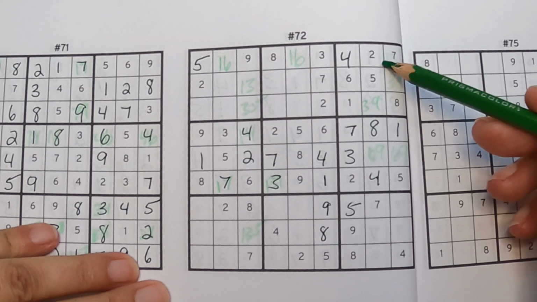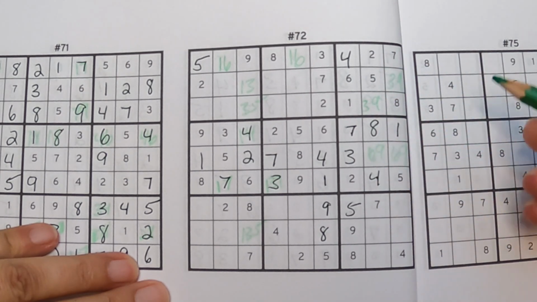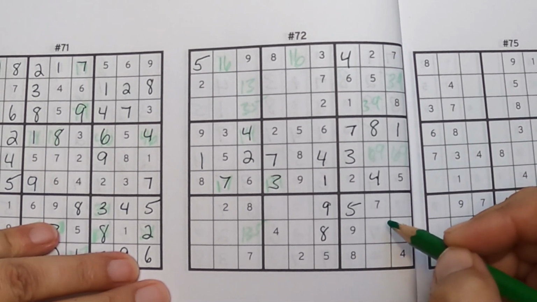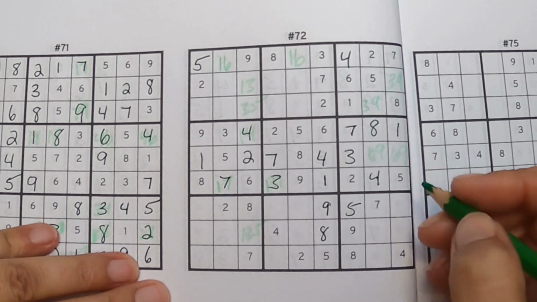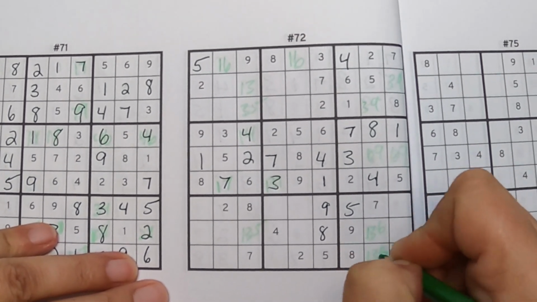For this column, we're missing 1, 3, 6, and 9. We've got a 9 covering both of these boxes, but I don't see any other help. So 1, 3, 6, 1, 3, 6.